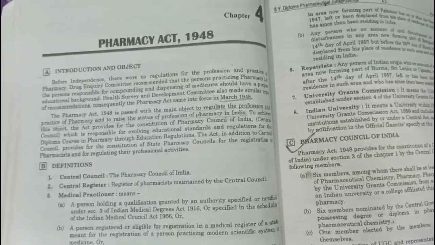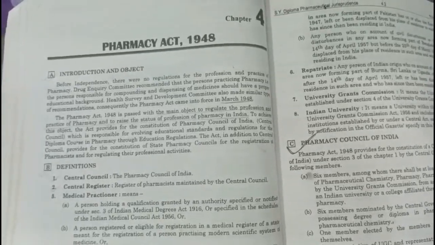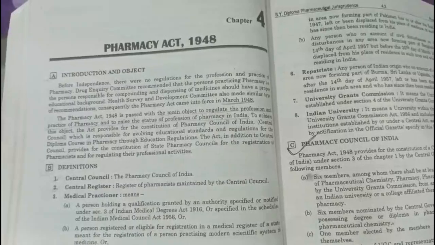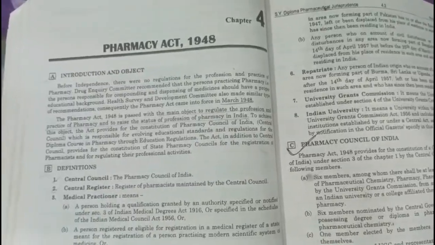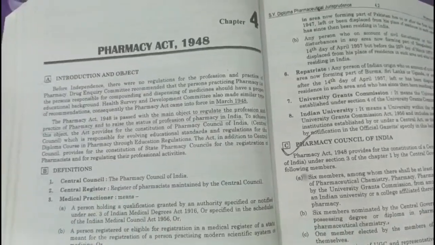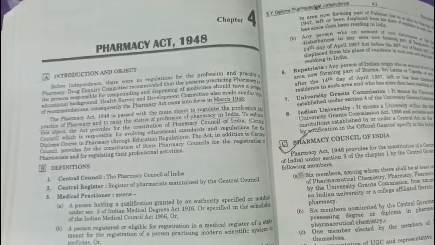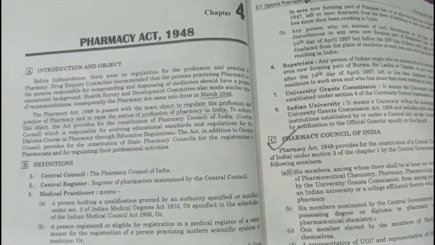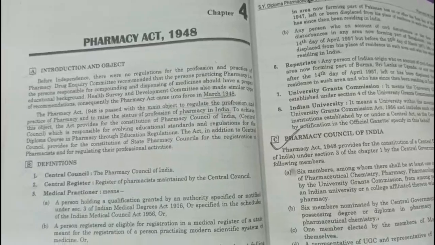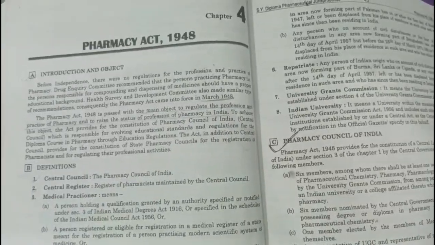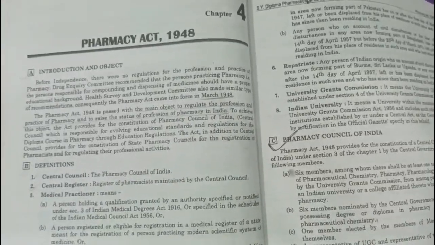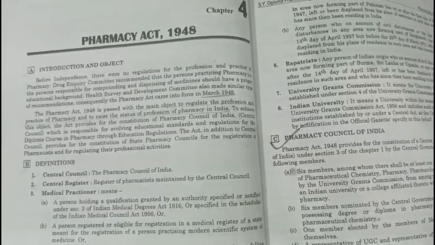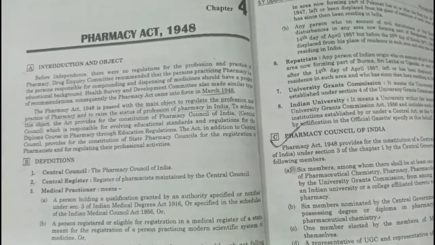So now we will see chapter 4, that is Pharmacy Act 1948. Here we'll discuss some questions. In short questions, I think you have to know in which year the Pharmacy Act was implemented, that is 1948, and what is the objective of the Pharmacy Act.